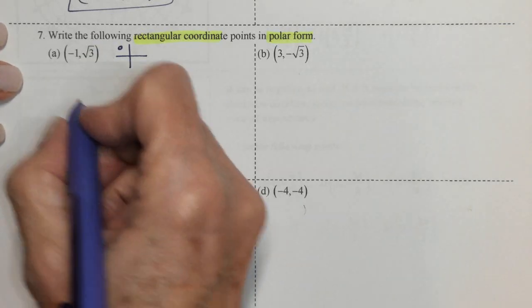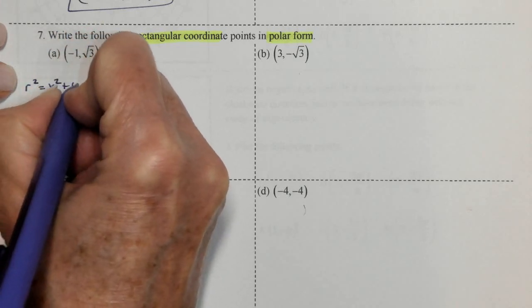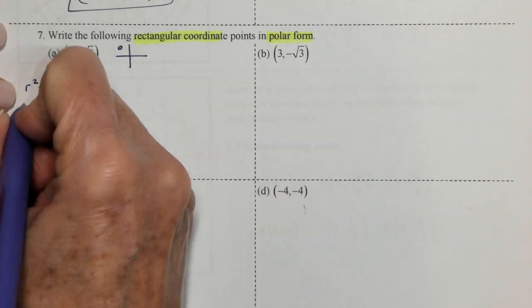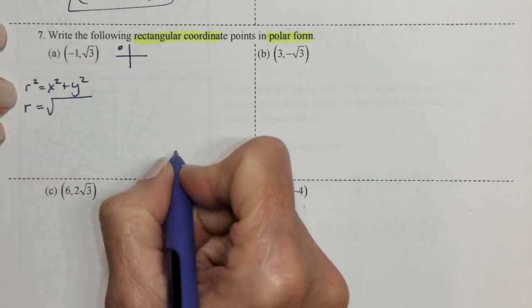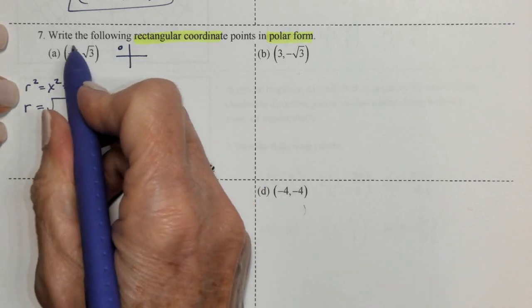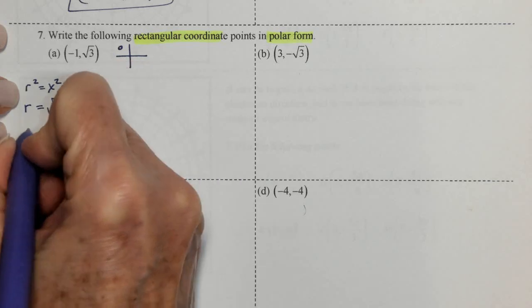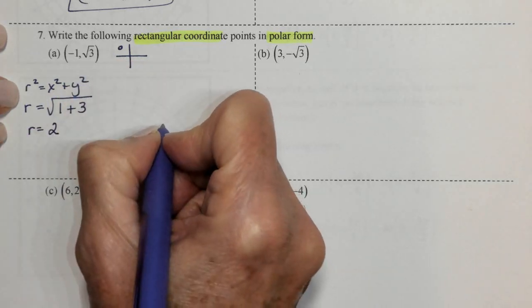All right. I know that r squared is x squared plus y squared. Always. So r is equal to the square root of x squared plus y squared. What is x squared? 1. What is y squared? 3. So r is the square root of 4, which is 2.